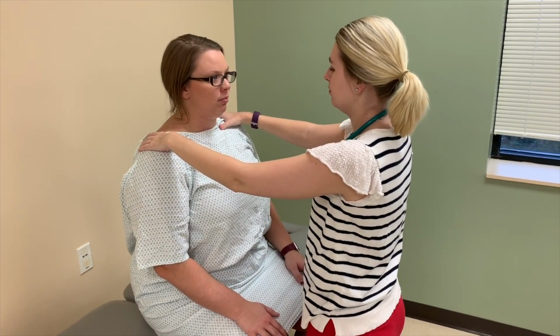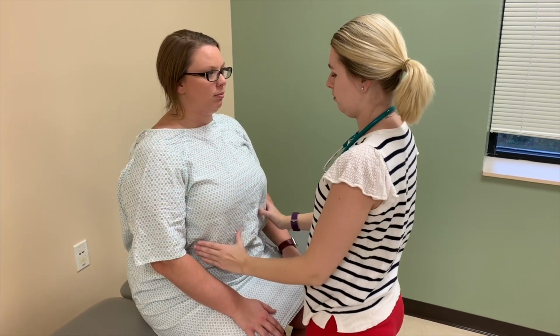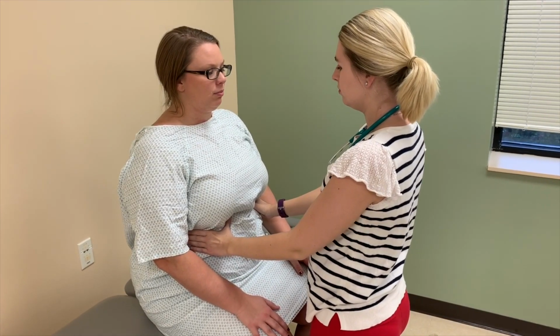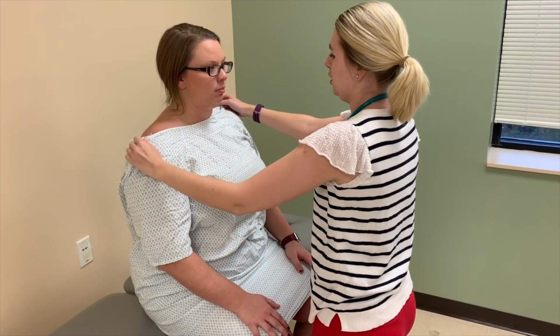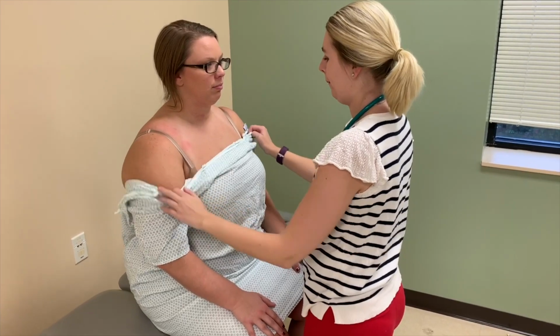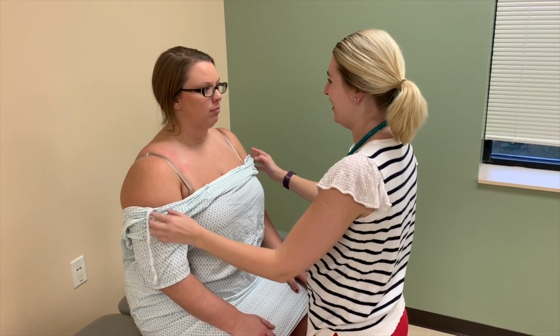Now, the PT is examining breathing pattern and palpating chest wall configuration for any abnormalities. Now, the PT will look at vitals.